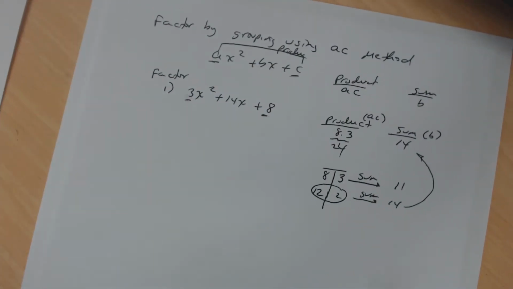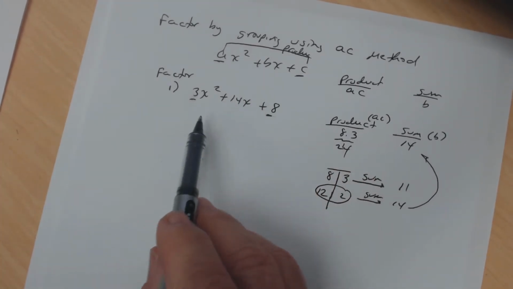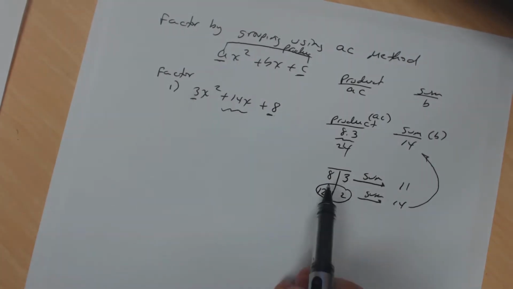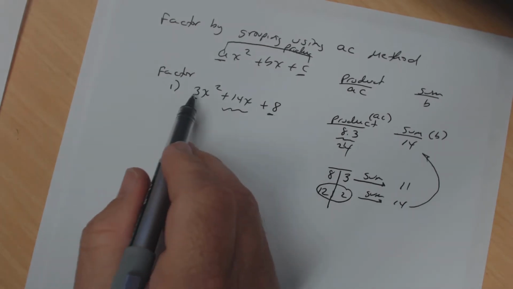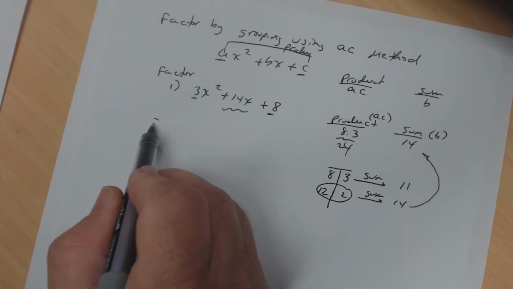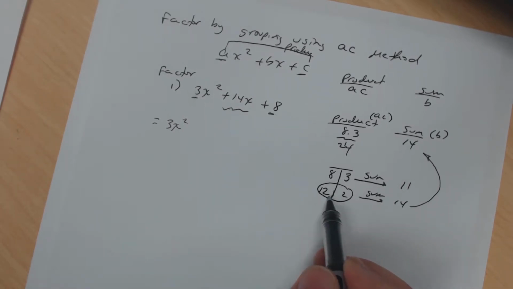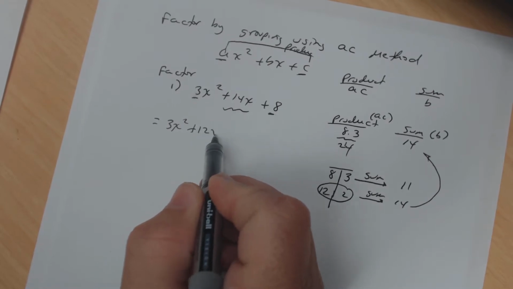Okay, so what we're going to do, since I'm talking about grouping, is do this by grouping. We're going to rewrite the middle term using these two numbers. Here's how it's going to look. You rewrite the first term, 3x squared. 14x will be, remember this is a positive 12 and a positive 2, so positive 12x.